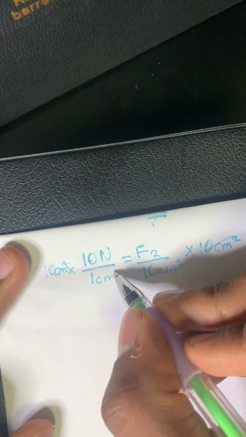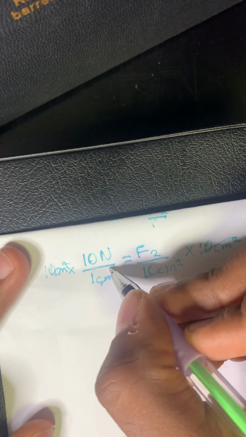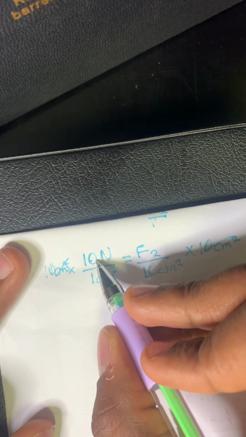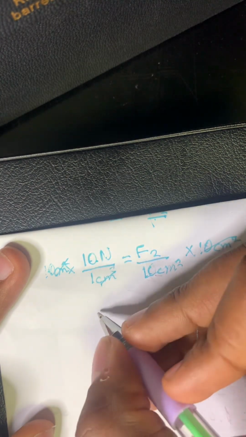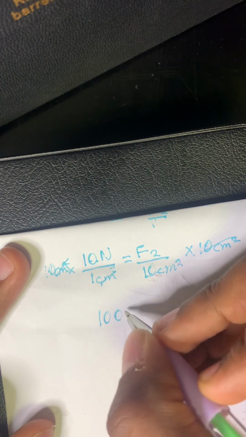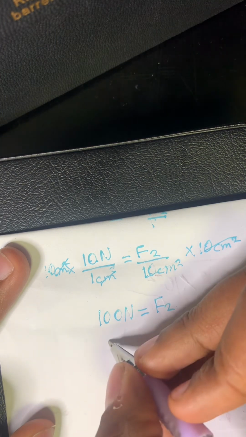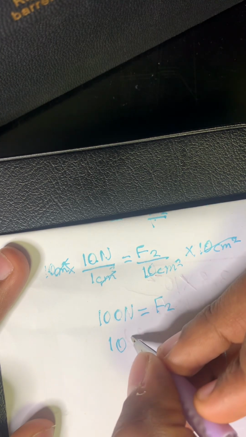And we do the same over here, 10 centimeters squared. So over here, the units will cancel out, because this is also a centimeter squared, and they are on the denominator and numerator. But the 10 will multiply this, so 10 by 10, and that will be 100 newtons, which would mean the second force, F2, is 100 newtons.